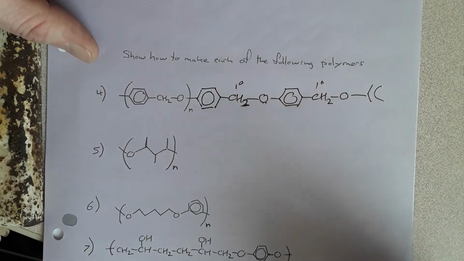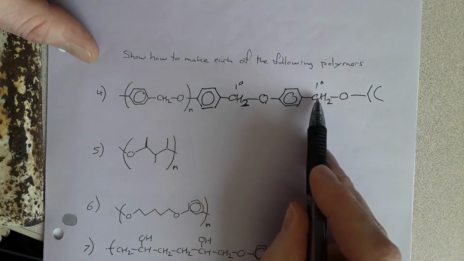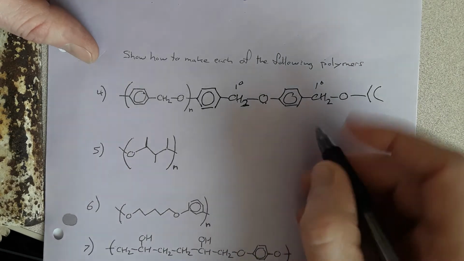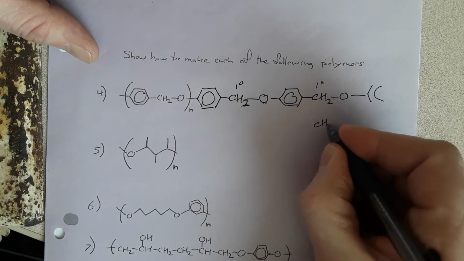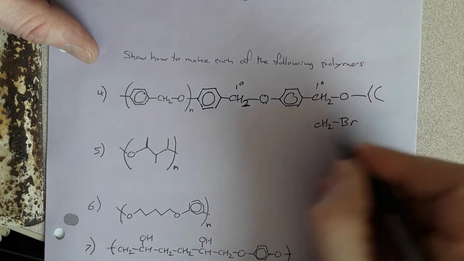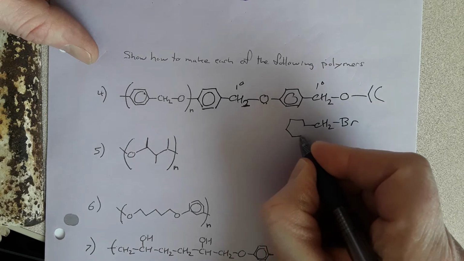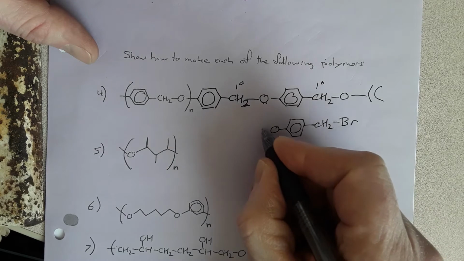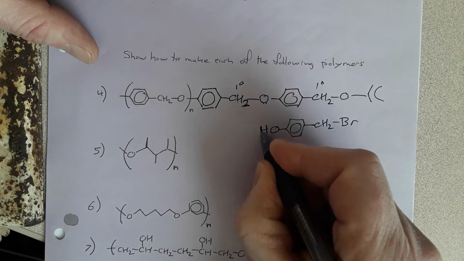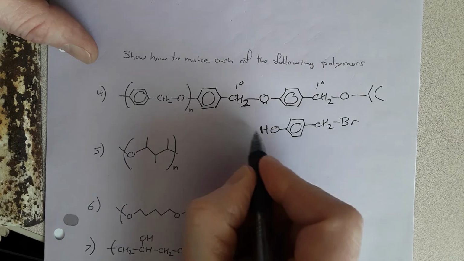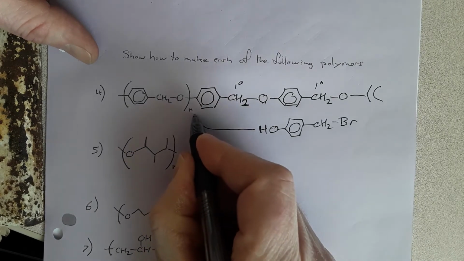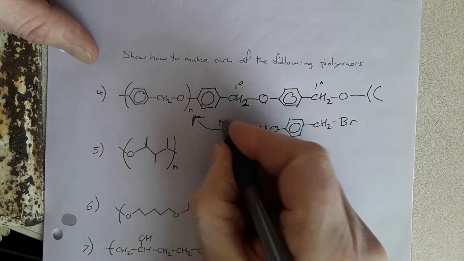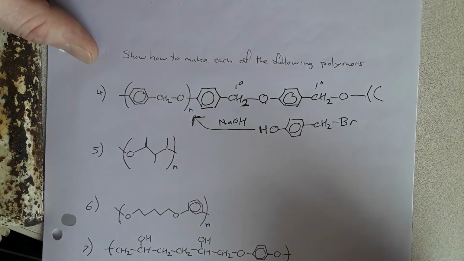So if you draw out a bunch of them, you can say, okay, now the starting material is going to have, on one side, a CH2 and a leaving group, and then we have the benzene ring, and then on the other side, that is the alcohol in Williamson ether synthesis. And of course we have to deprotonate the alcohol, so our reaction will be starting with this monomer, which won't do anything until we add sodium hydroxide to deprotonate it.